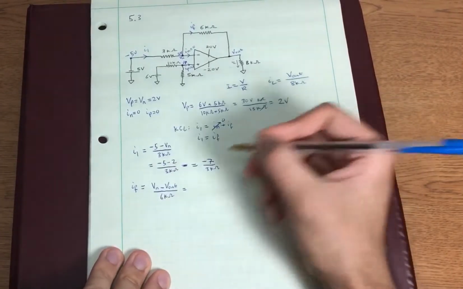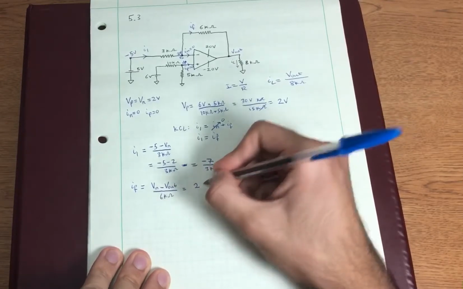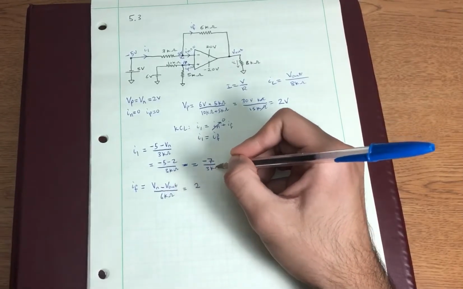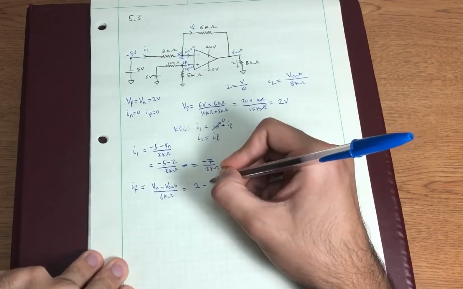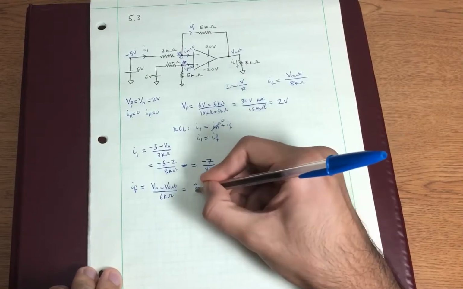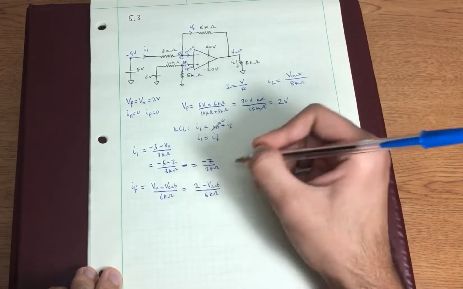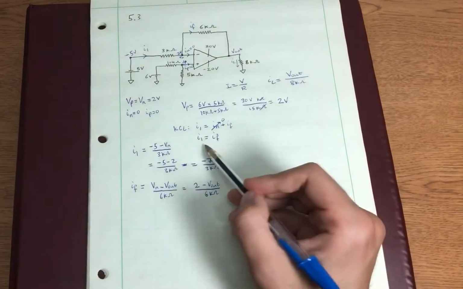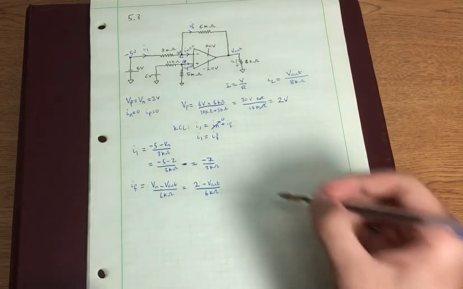So let's plug in our numbers. We know Vn is equal to 2 volts, and V out is what we're trying to find. So we'll just leave this as V out over 6 kilo ohms. And we established earlier that I1 is equal to IF. So let's set these equal to each other.